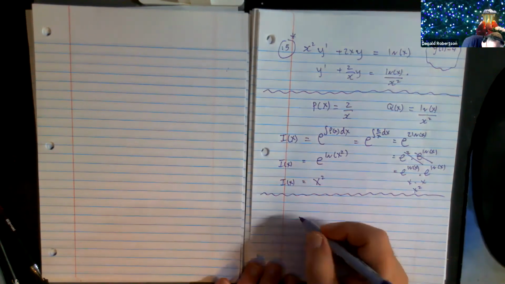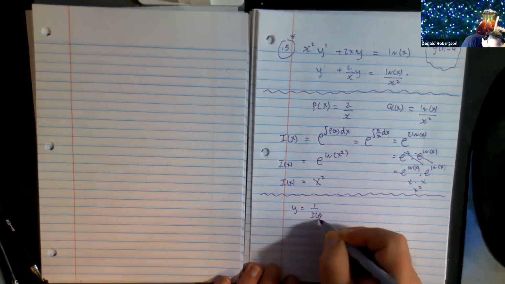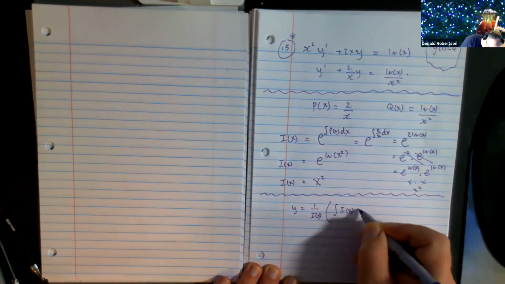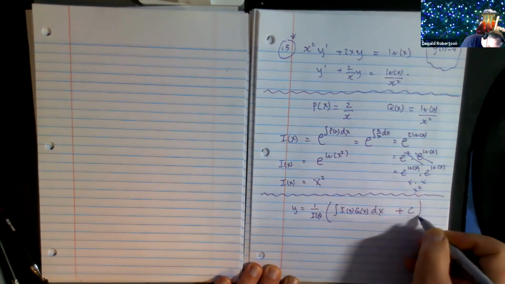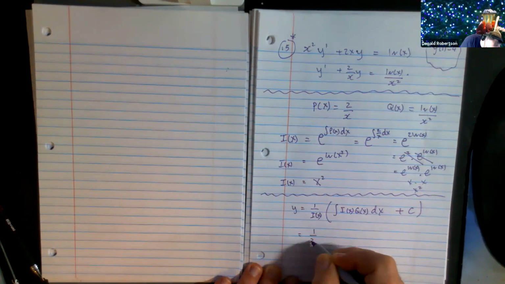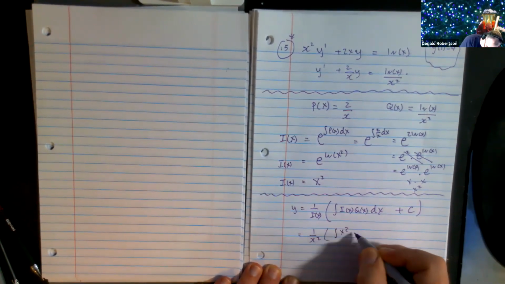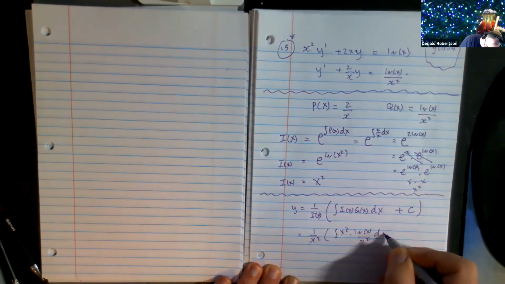So we are ready for the solution. One of those, followed by this integral, I'd say. Well, 1 over x squared, the integral of x squared times the natural log of x over x squared dx.